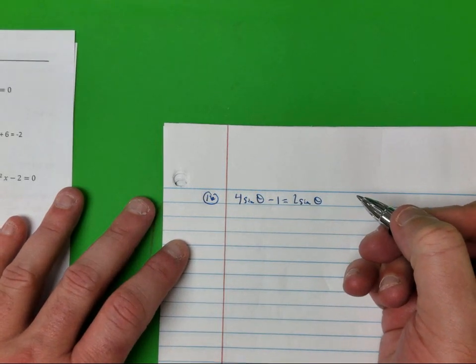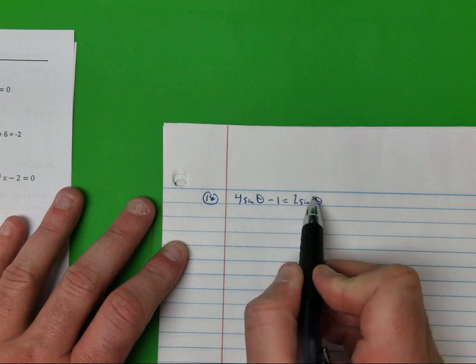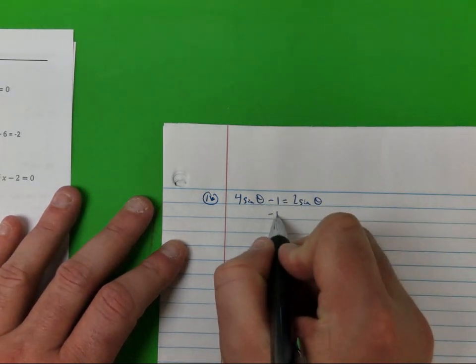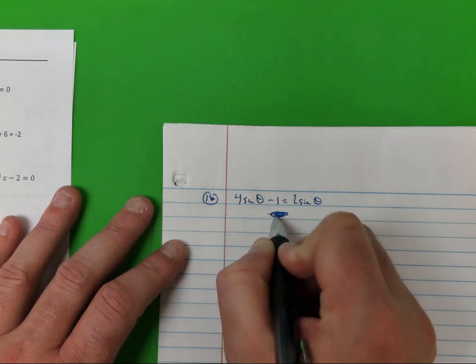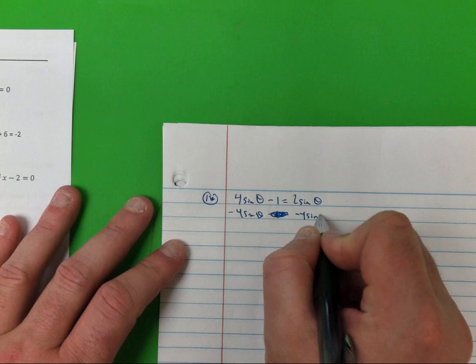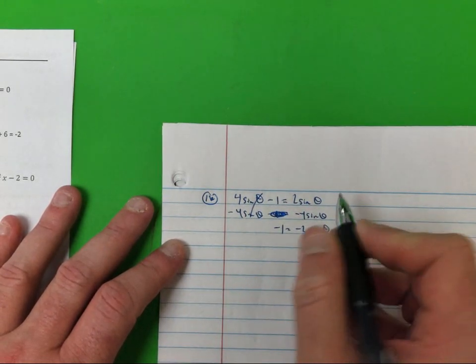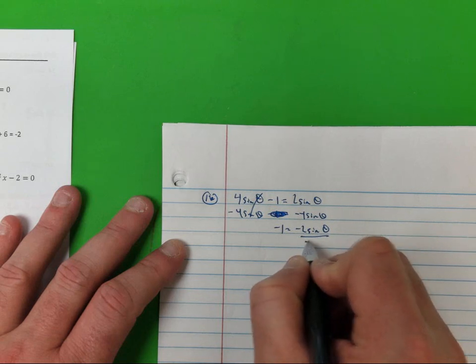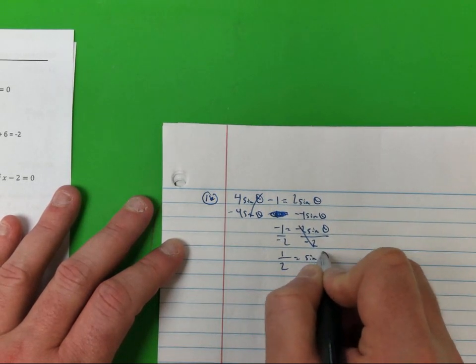Now, you want to get your trig function isolated, so you could bring this over here and then take that over here, or you can just bring this over here and get your sines on one side. I'm going to make this minus 1 equals minus 2 sine theta minus 4 sine theta. That gives me negative 2 sine theta. Divide both sides by negative 2, and I get 1/2 equals sine theta.